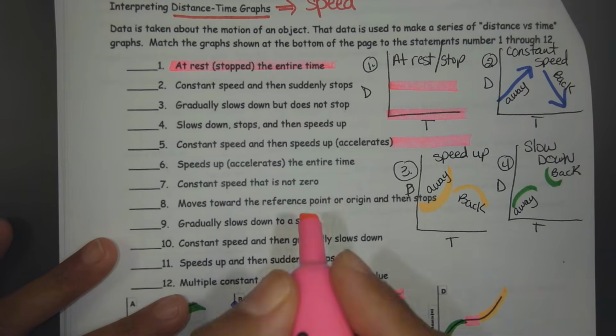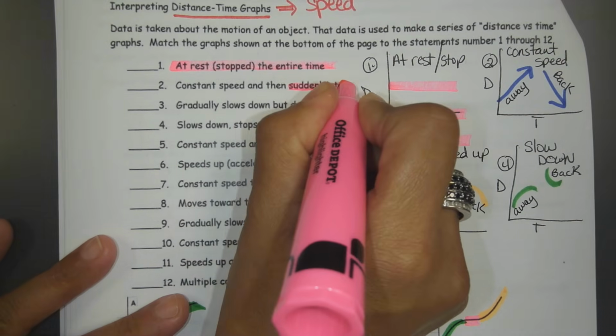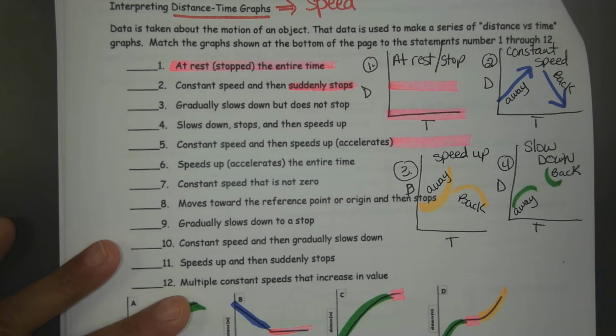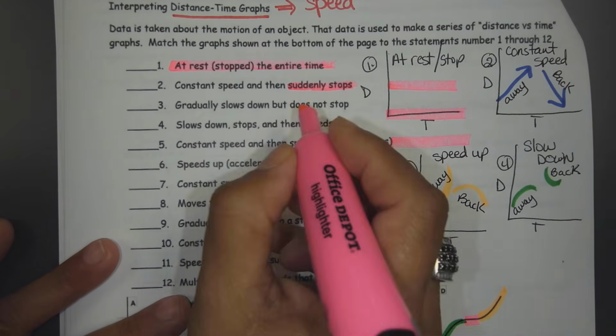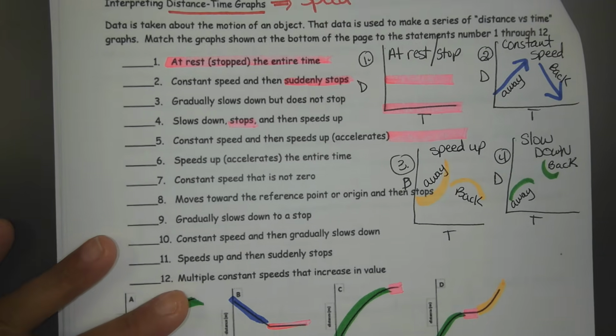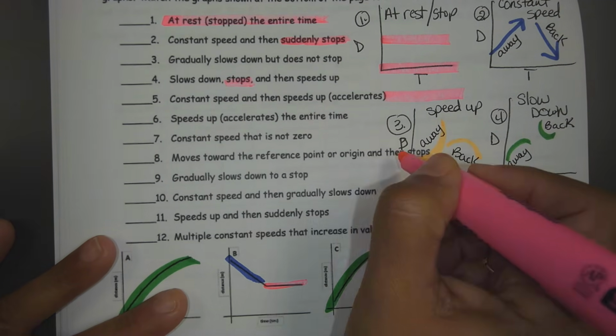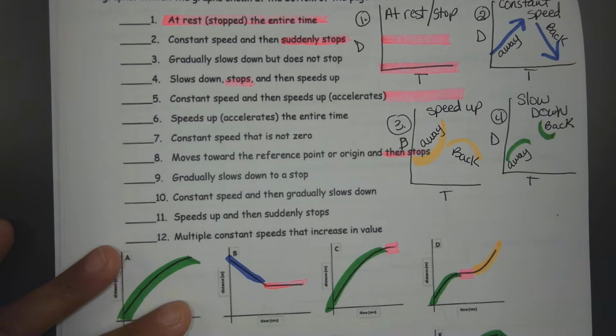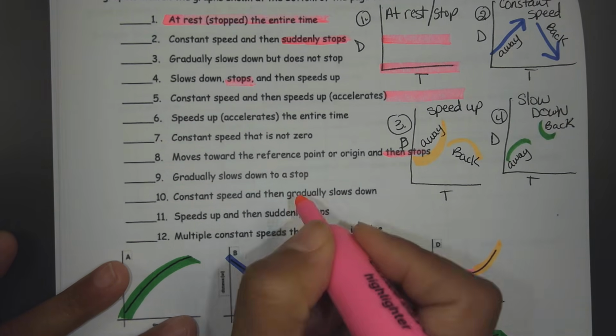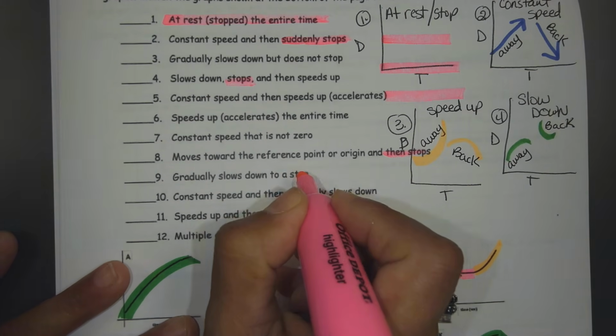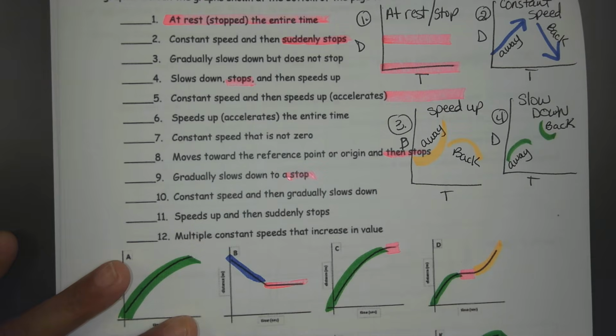Number 2, and suddenly stops. Number 4, slows down, comma, stops. Number 8, and then stops. Number 9, gradually slows down to a stop.